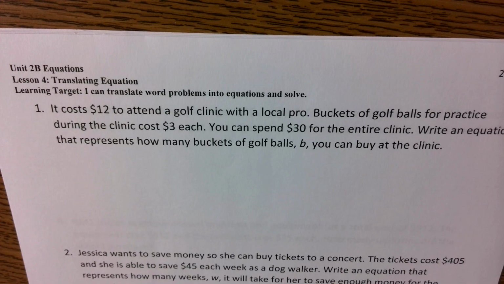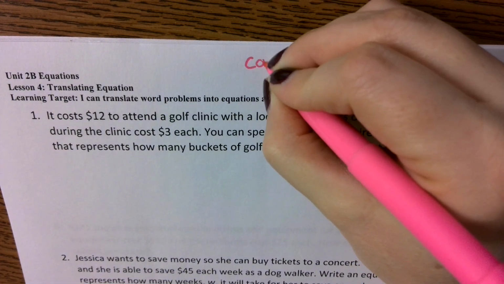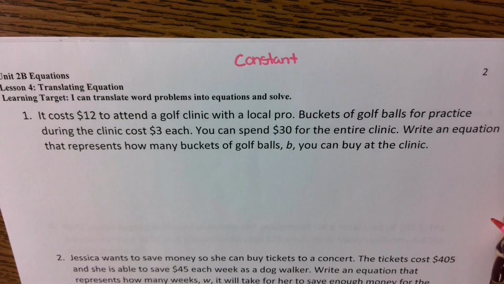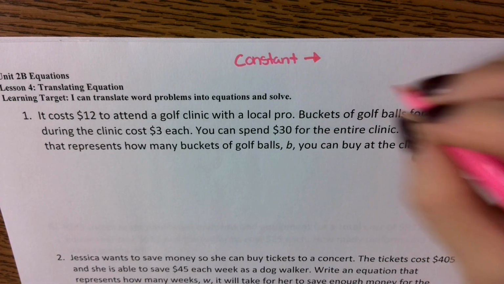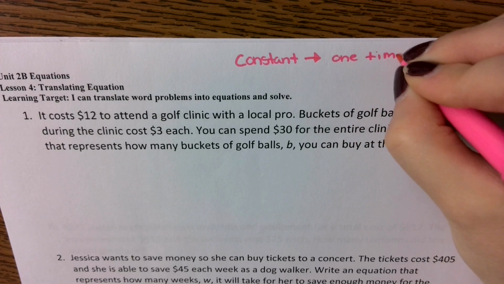At the very top, I want you to write down the following: when we're talking about a constant in a word problem, we are focusing on a one-time value.